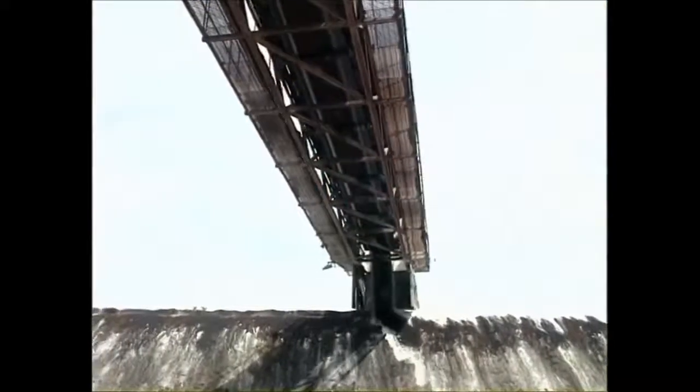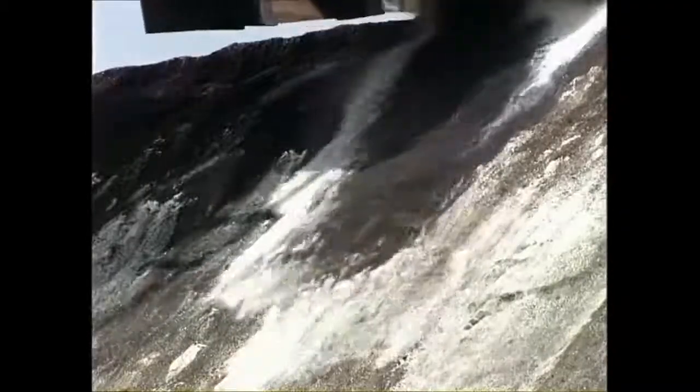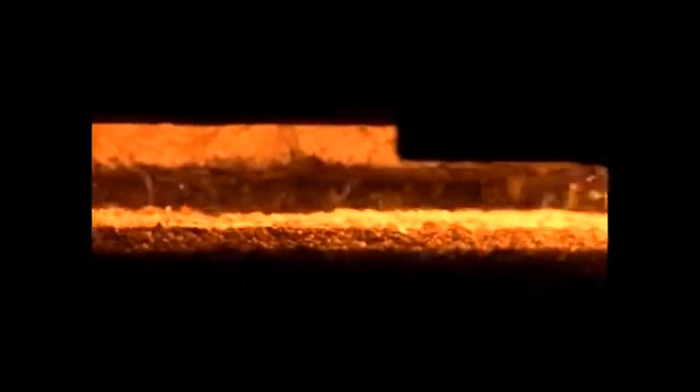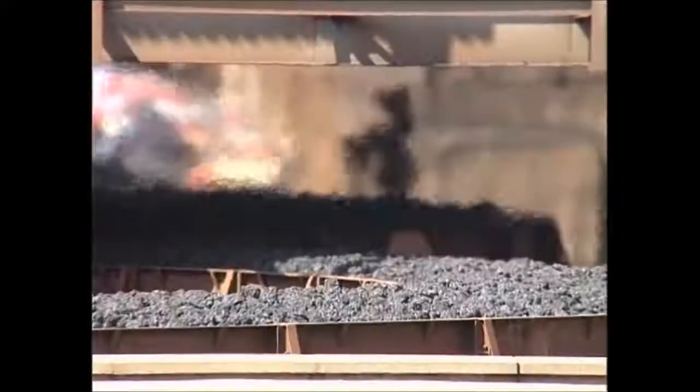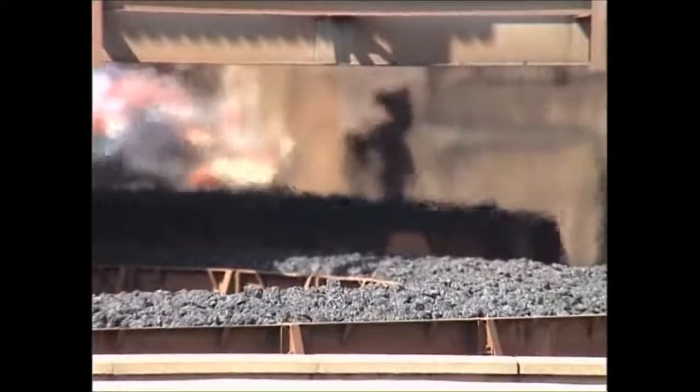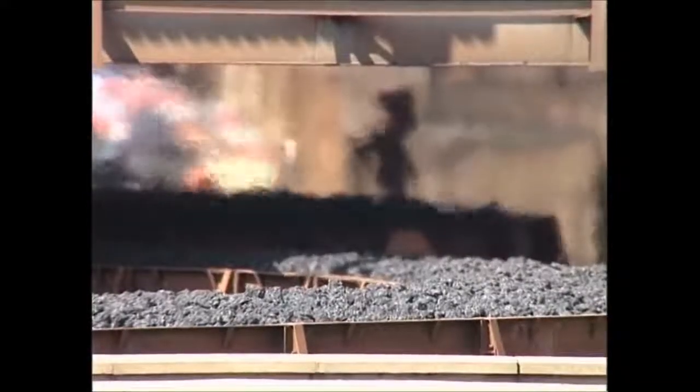Ores are then blended together to produce a favourable mix. This mix is combined with coke and heated to produce the iron-rich material called sinter. Sintering reduces waste and provides an efficient raw material for the blast furnace.